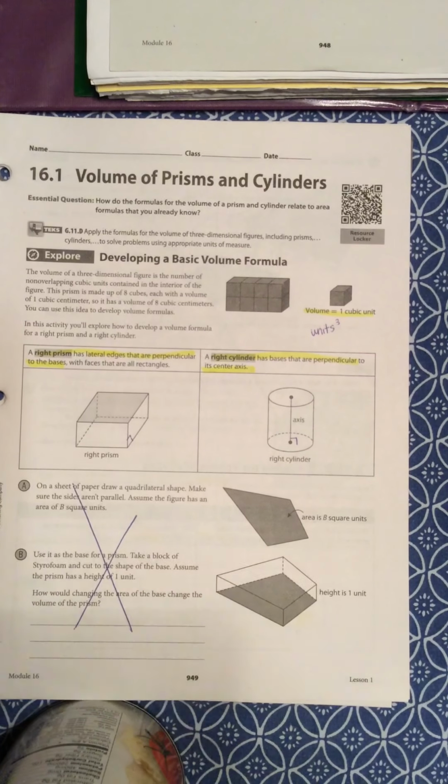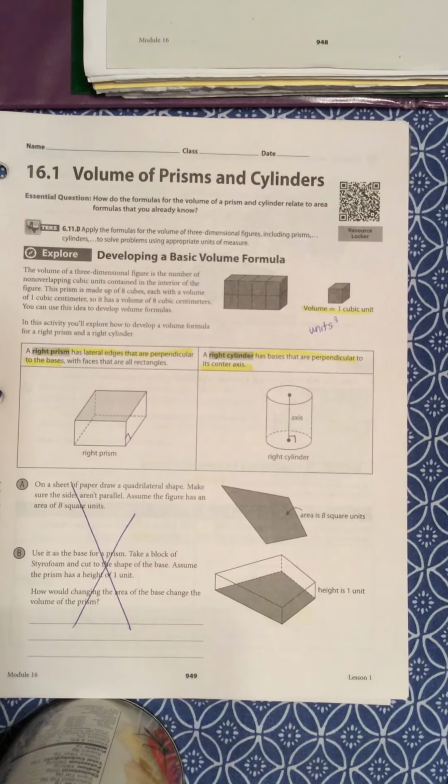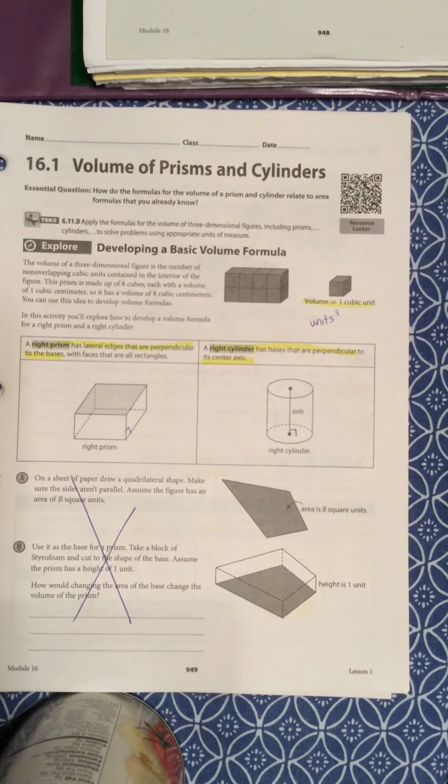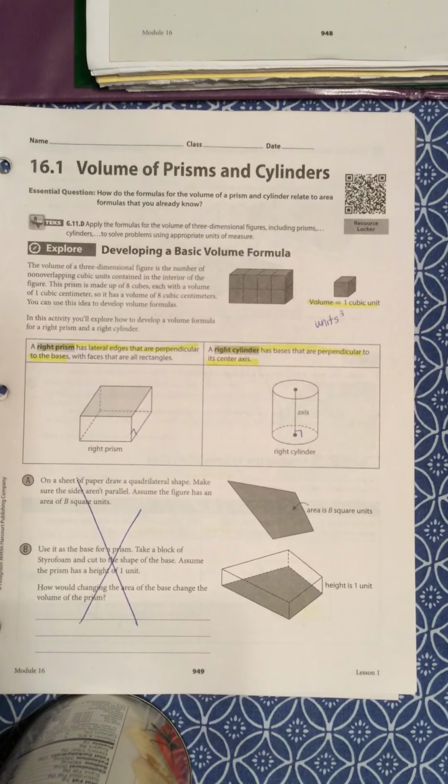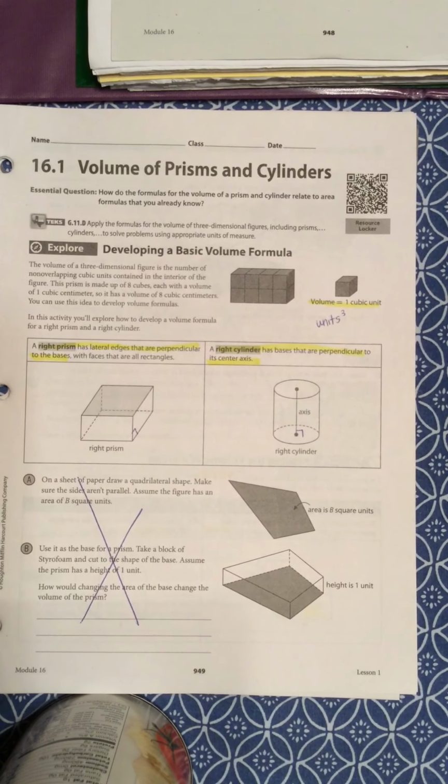Okay, so we're starting 16.1 notes, volume of prisms and cylinders. We're going to go in a two-part video for this. The first part will be over prisms. So the first thing we're looking at is just a little bit of vocab.